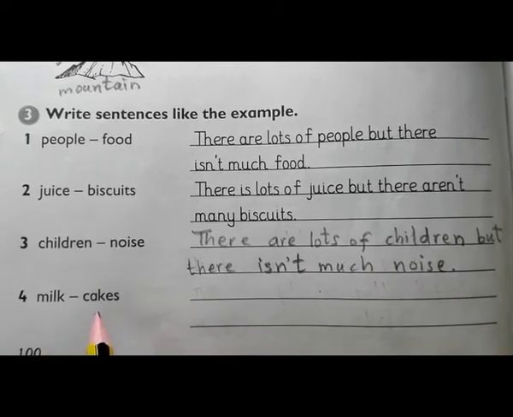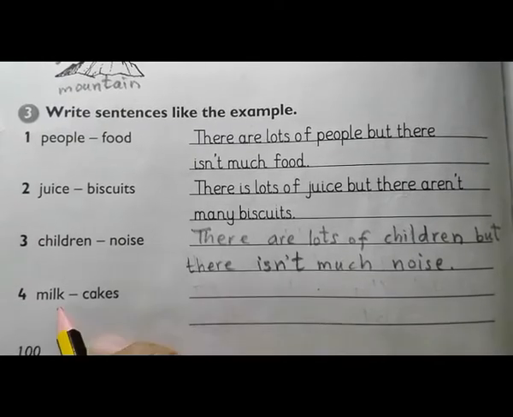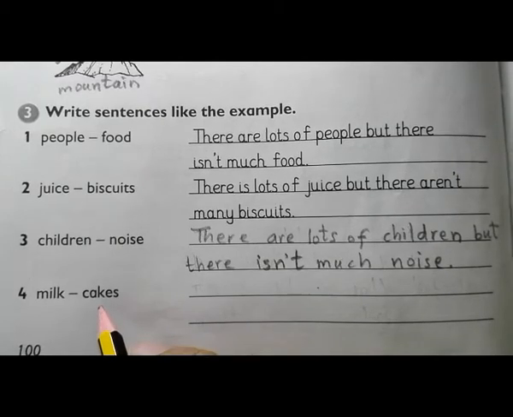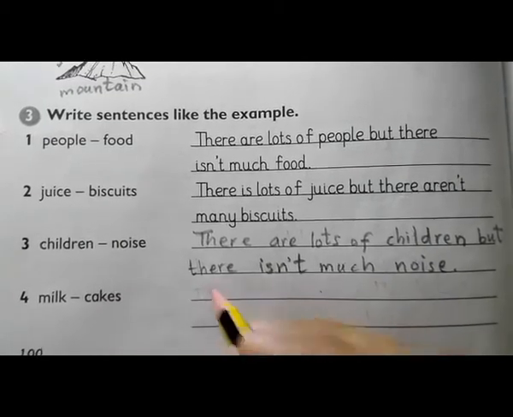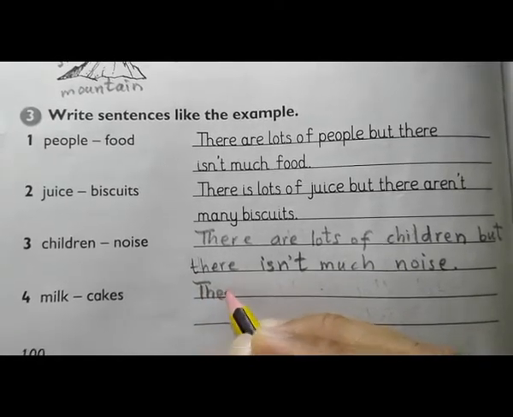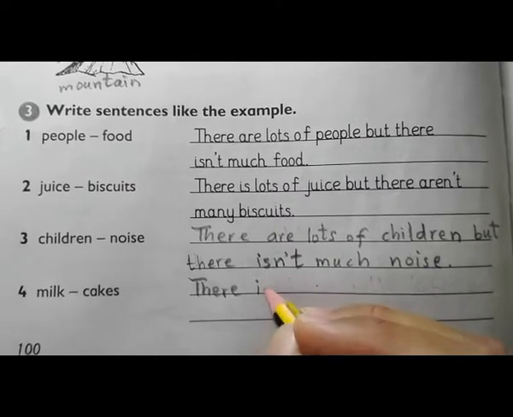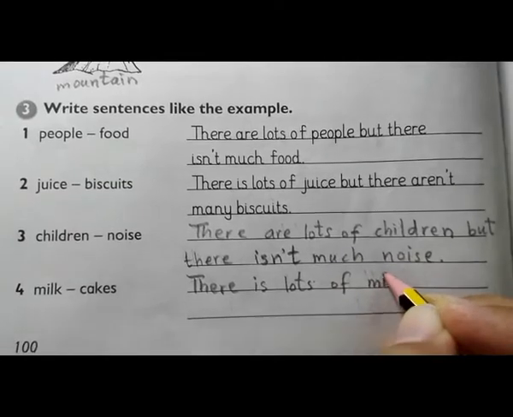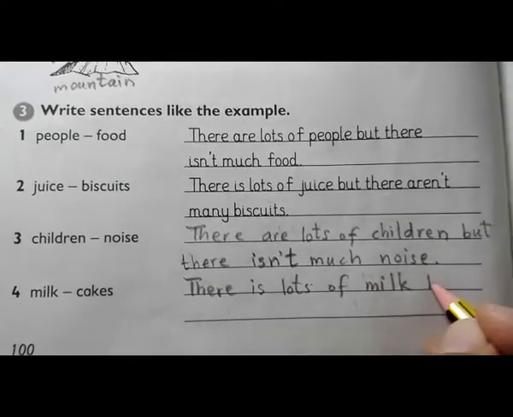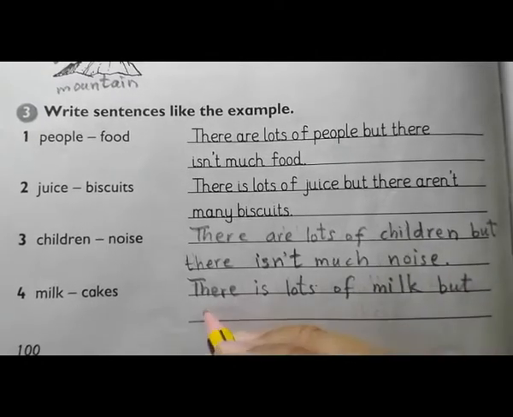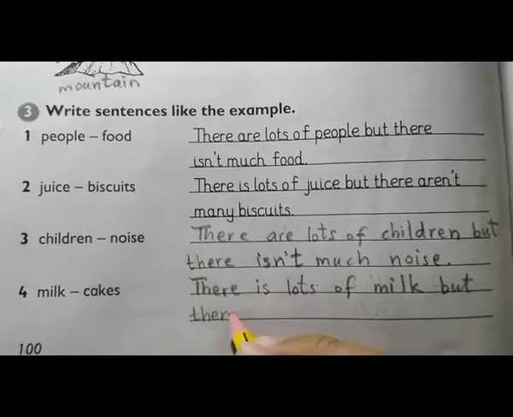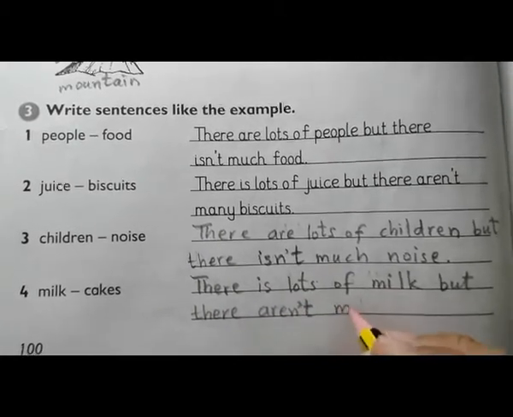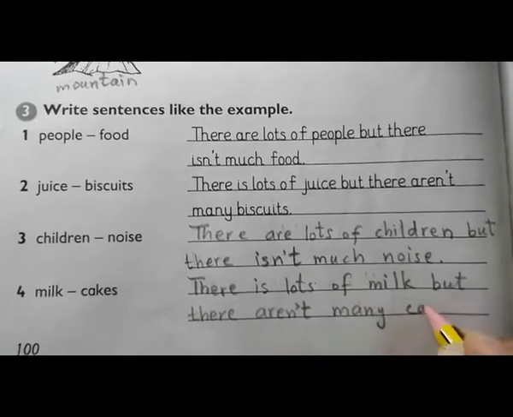Here is milk and cakes. So there is lots of milk, but there aren't many cakes. So we'll write here there is lots of milk, but there aren't many cakes.